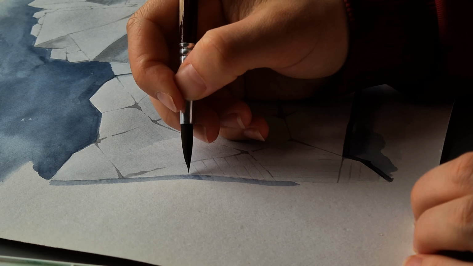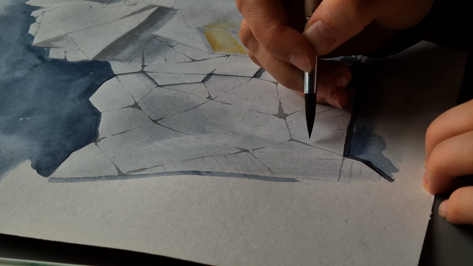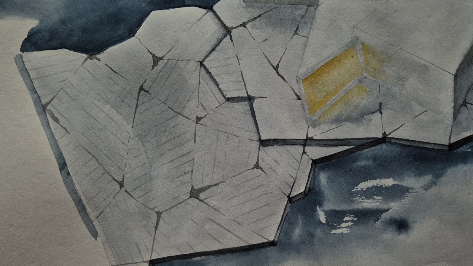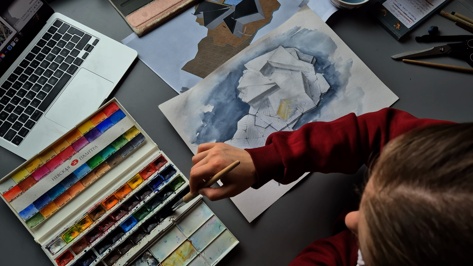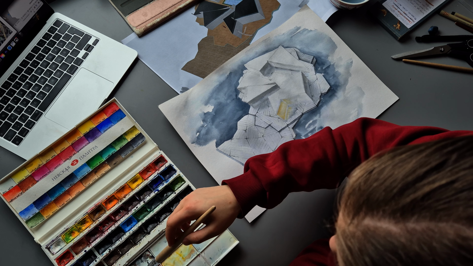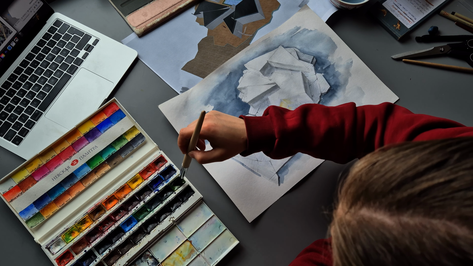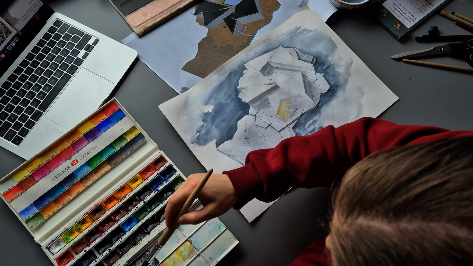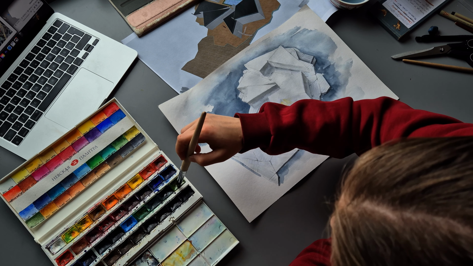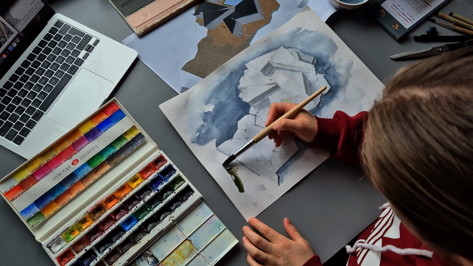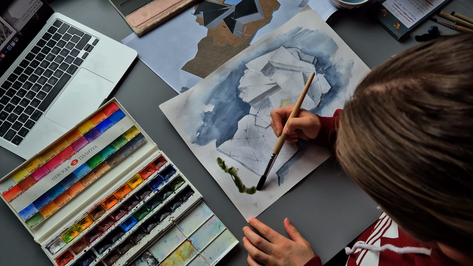When you're done with filling the larger spaces with flat washes, it is when you have to start building depth. Layering works best with watercolors when you build an image gradually by adding more and more layers on top of each other to create shadows and details. Here you can use smaller brushes if you want to, but larger ones work as well.